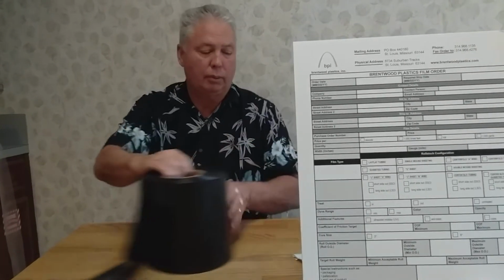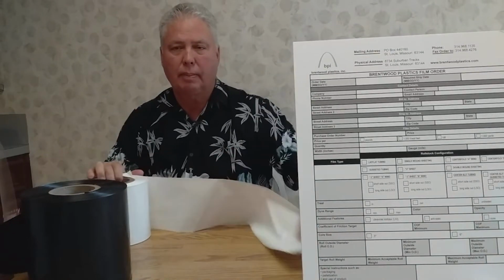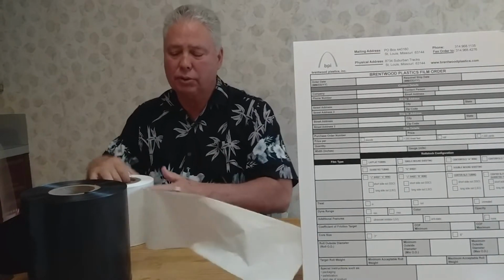Once we get the film type settled, we need to understand how you want it put up. Do you want classic seamless lay flat tubing? Do you want it with some pigment? Do you want black? Do you want white? You have lots of other colors. There's another video about that.